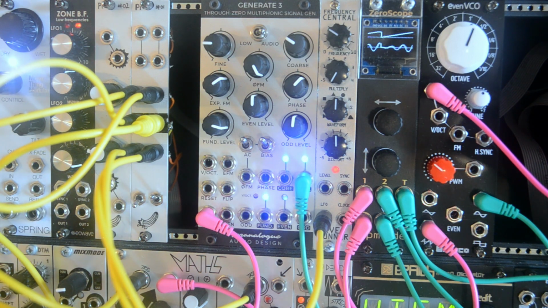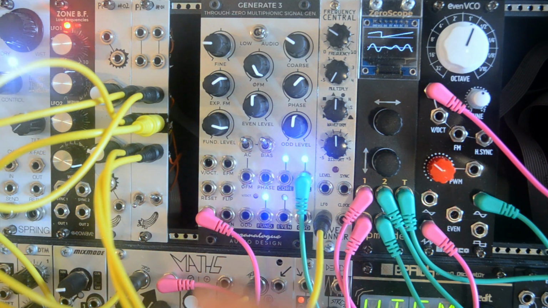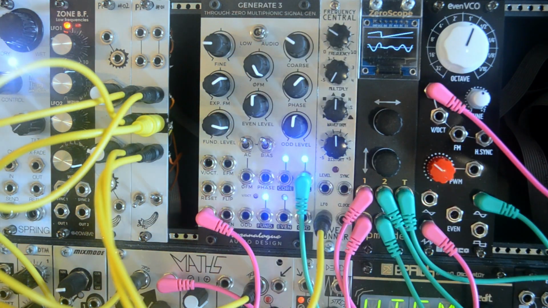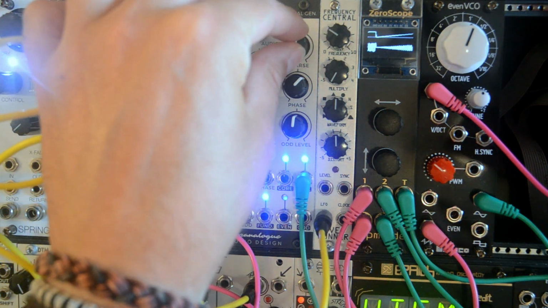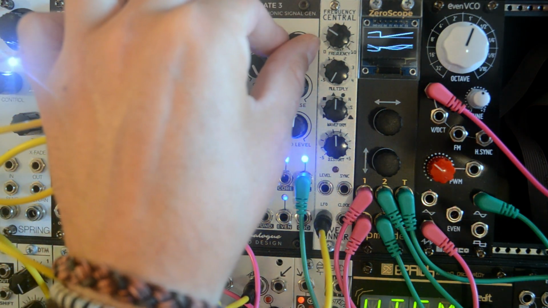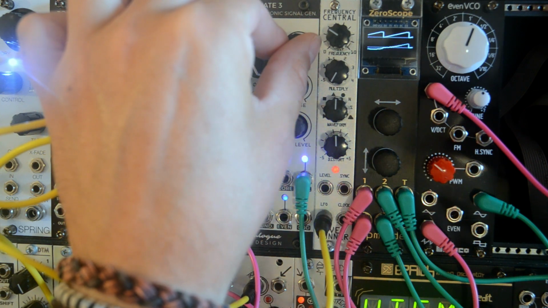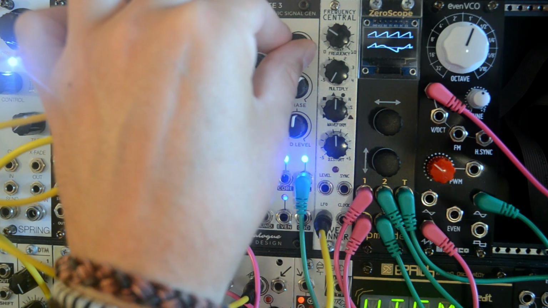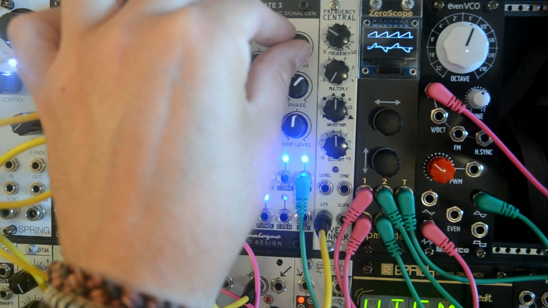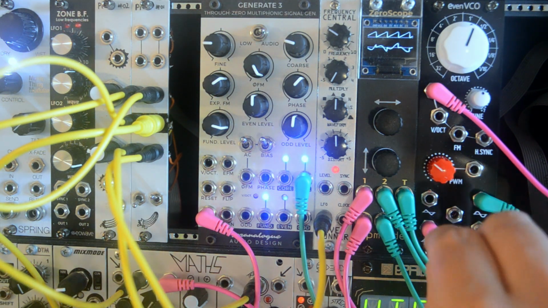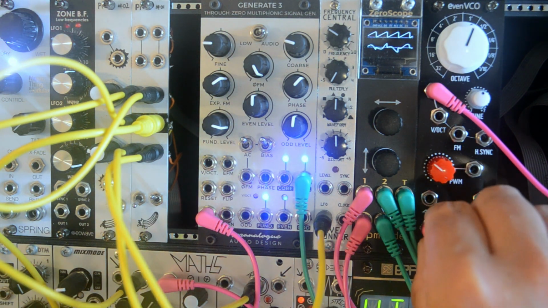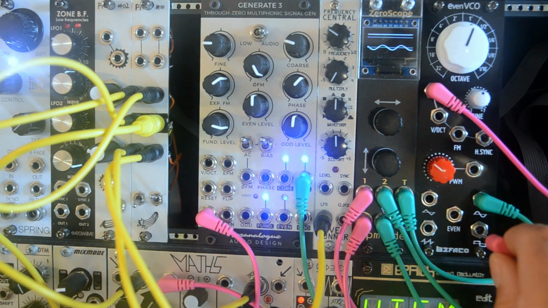And you can clearly hear how the frequency of the carrier gets through again. I'm going to move over to the square wave from the even VCO.